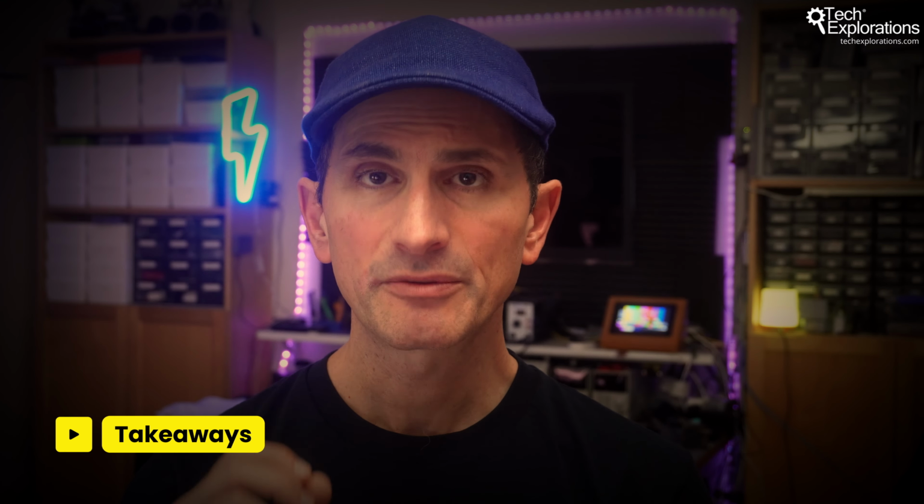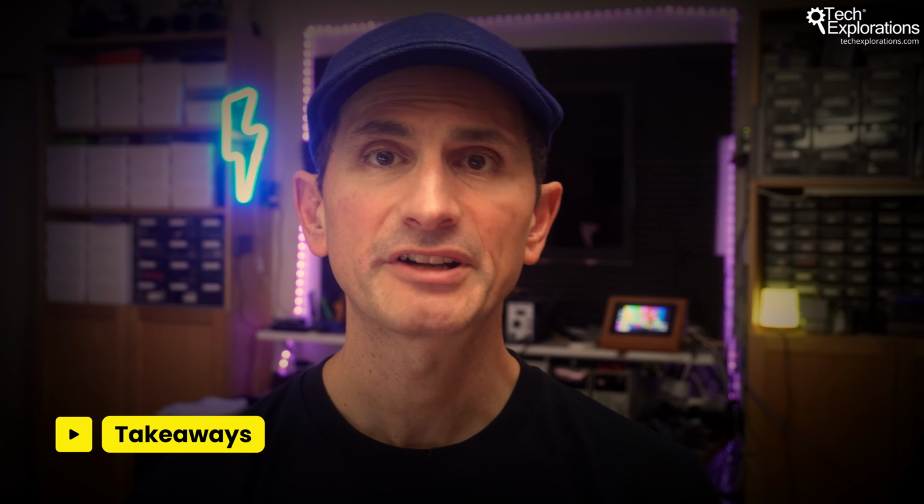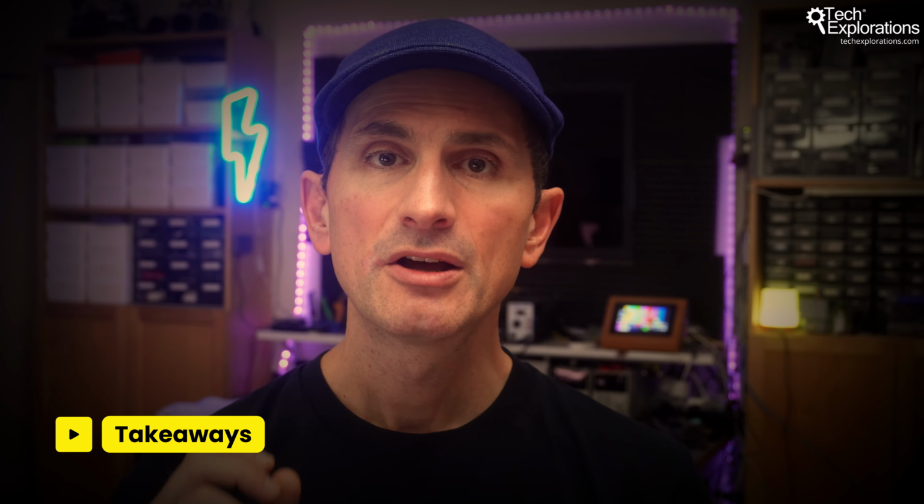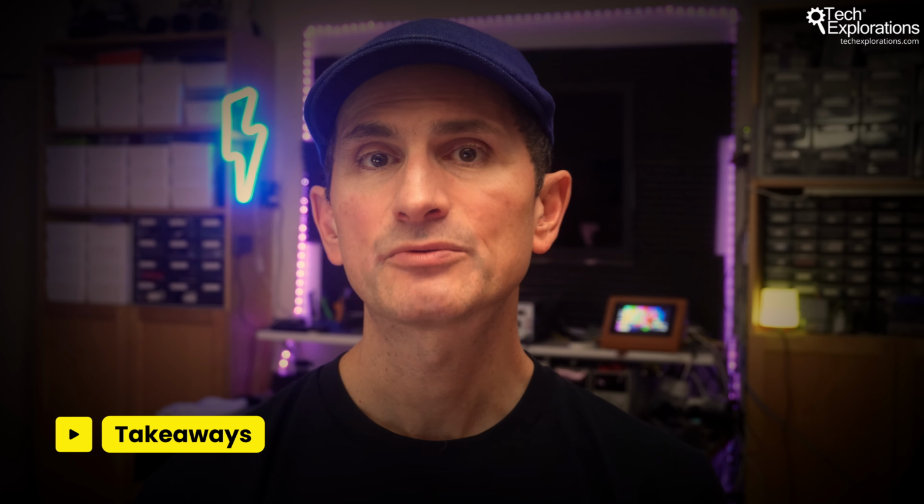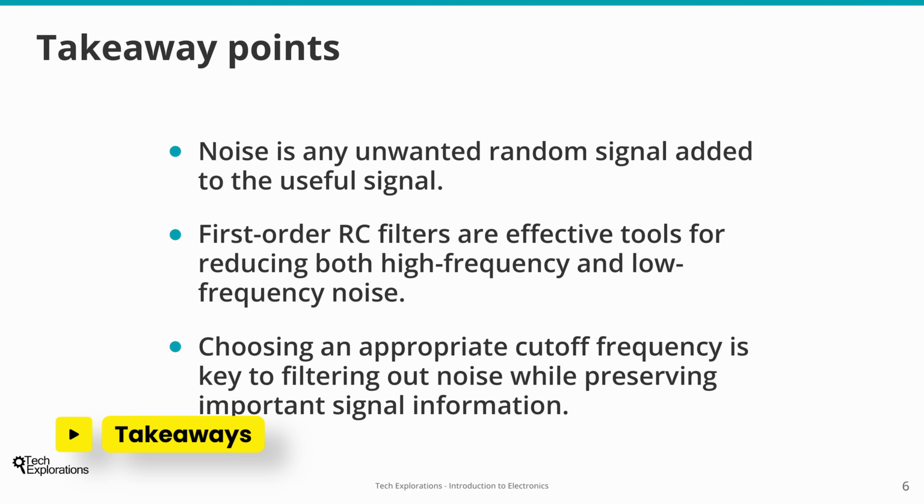Here's what to remember from this lecture before going to the practical exercise in the next lecture. Noise is any unwanted random signal added to the useful signal. First-order RC filters are effective tools for reducing both high-frequency and low-frequency noise. Choosing an appropriate cutoff frequency is key to filtering out noise while preserving important signal information.